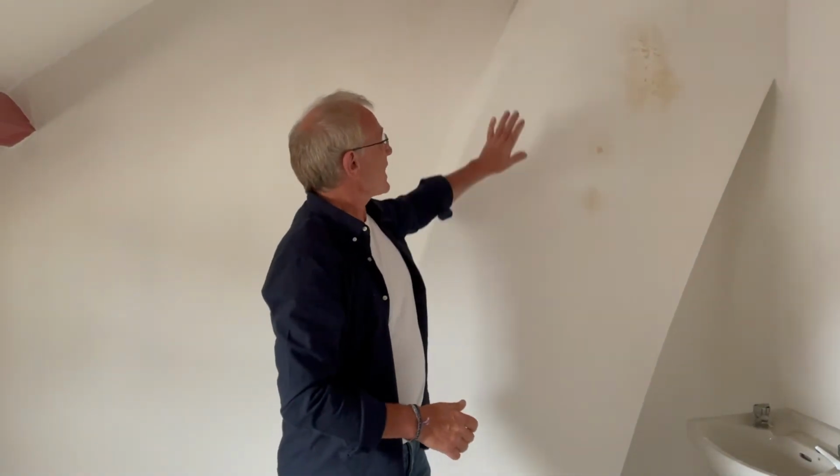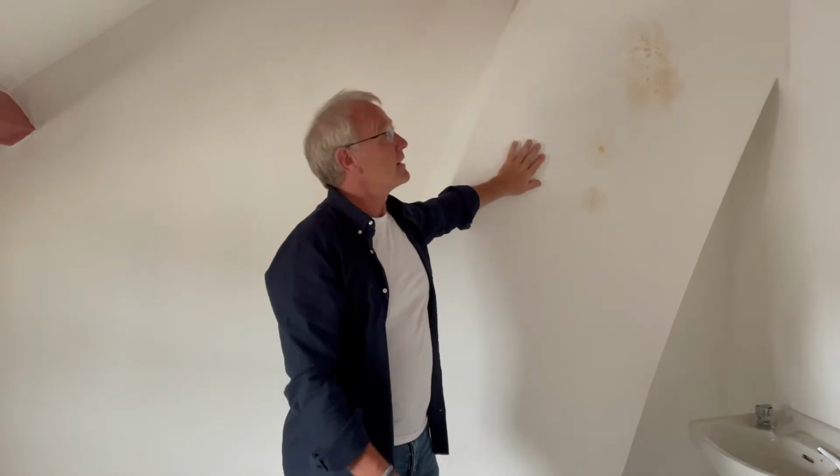Now, new chimneys on houses actually have a lead flashing built in. So when the chimney's built, they've got a big, huge lead flashing, so if water does come down the chimney, it can't come into the house. But the older chimneys don't have that. So there could be various reasons why damp is coming in. That is quite typical and fairly obvious that it's a chimney problem.